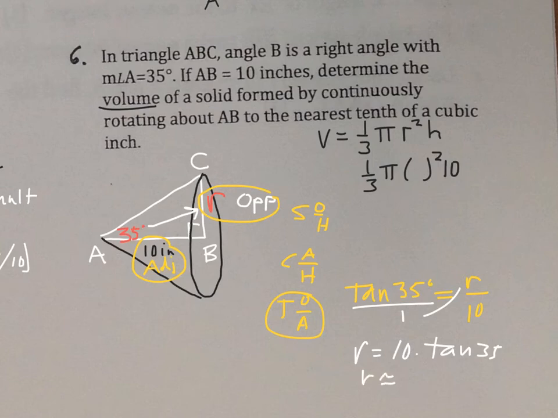It's very close to 7, actually. And since I know the radius is 7, I can put that in and then use my calculator to get the answer to the nearest tenth. So the volume would be 49 times 10 times pi divided by 3, which gives me about 513.1 cubic inches.